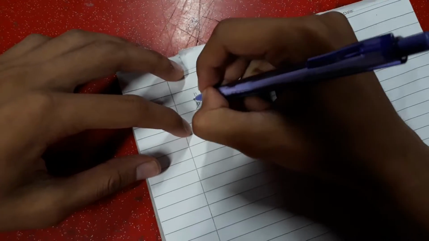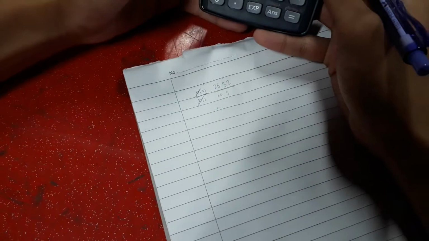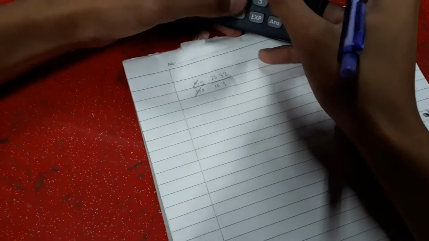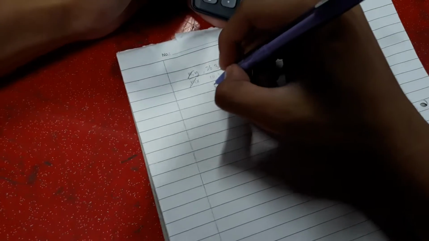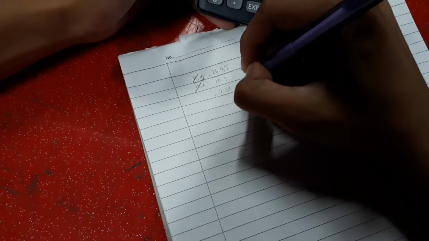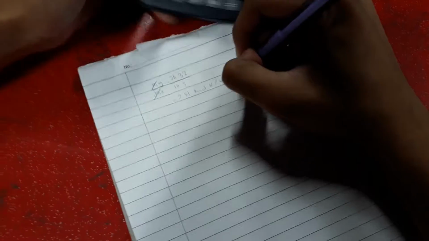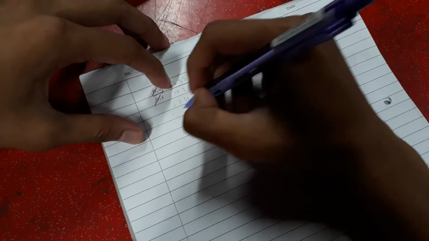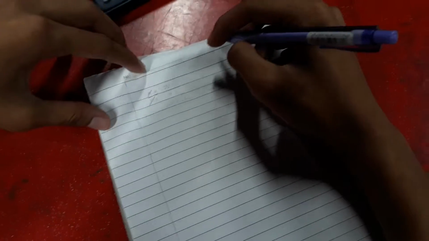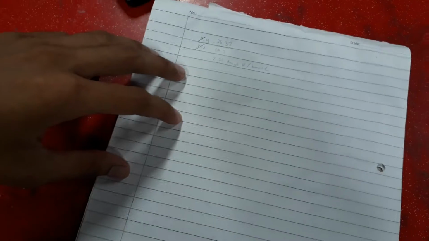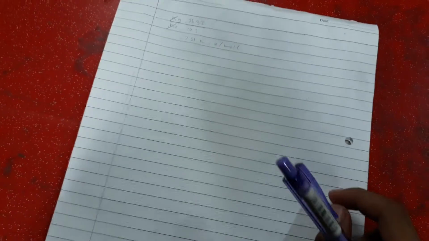So we can cancel this unit because this one is the same. We calculated this, so we get 2.51 kilomole H over kilomole C. So we answer the question for the first part of the question. Now for the second part, we want to know the percentage excess air.